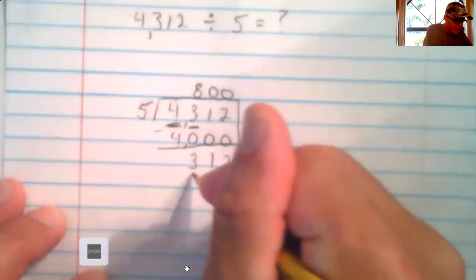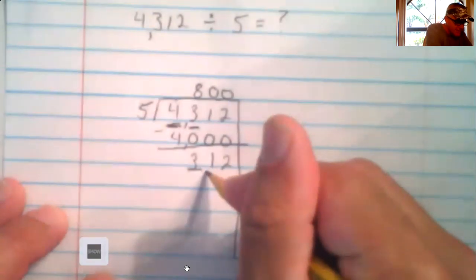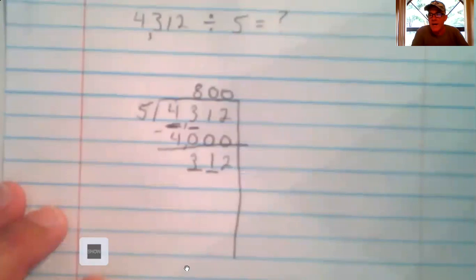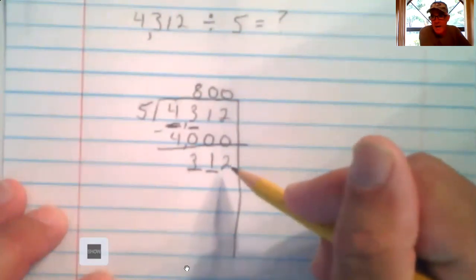So I'm going to underline the 3 right here. How many 5s can I get out of a 3? I can't, because 5 is bigger than 3. So I underline the second digit. Now we have the number 31. How many 5s can I get out of the number 31? Well, if you know your multiplication, which most of you do, we know that 5 times 6 equals 30. But before I write that down, there's one digit here that I did not underline.